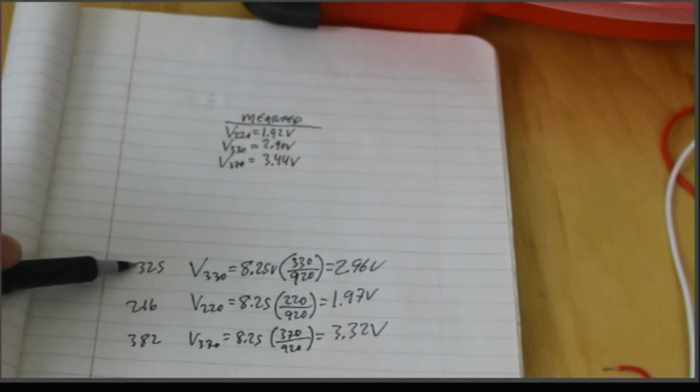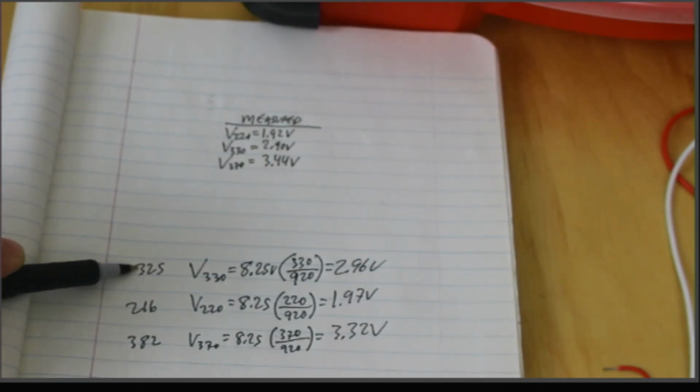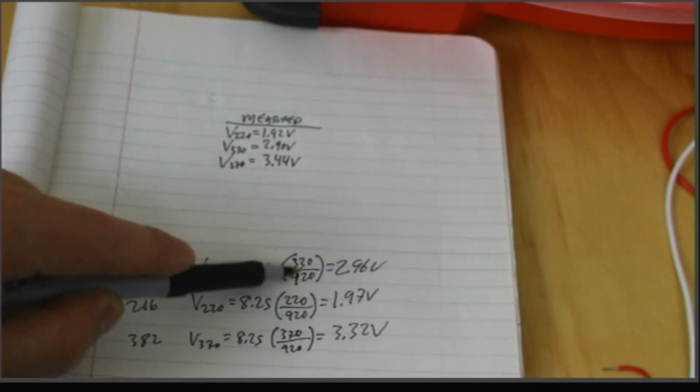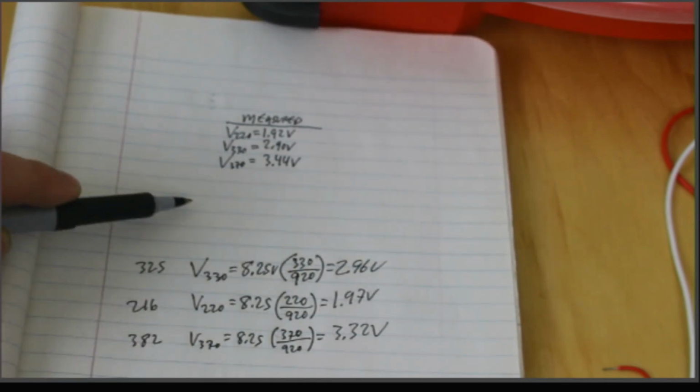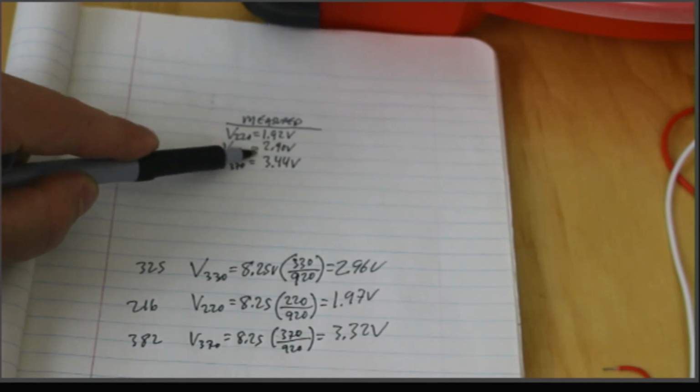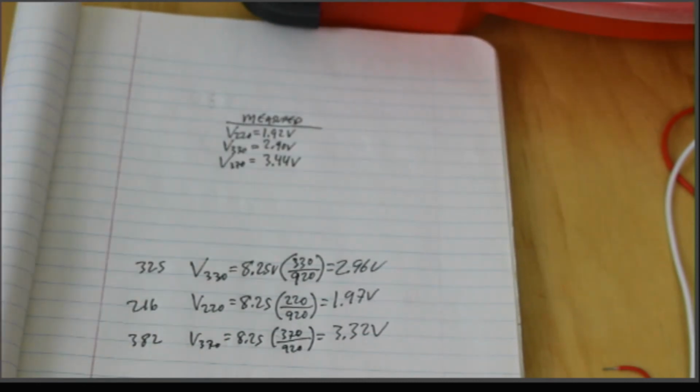But same thing here, right? We measured 325 ohms, and so this should be 2.96, but it measured lower than 330, so that's why we're only getting 2.9. Okay, so it looks like everything worked. Everything matches up. Very good. On to parallel.